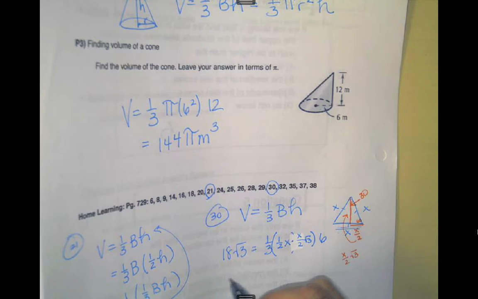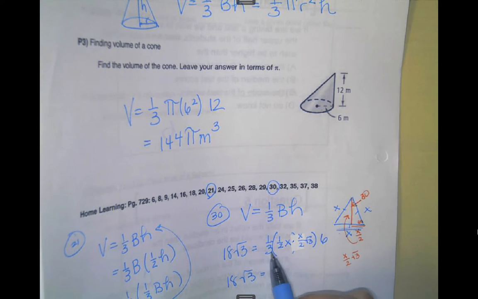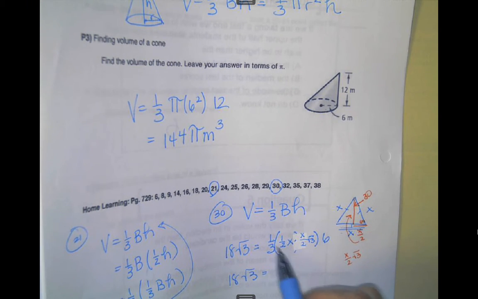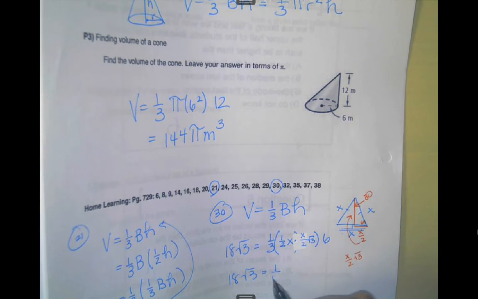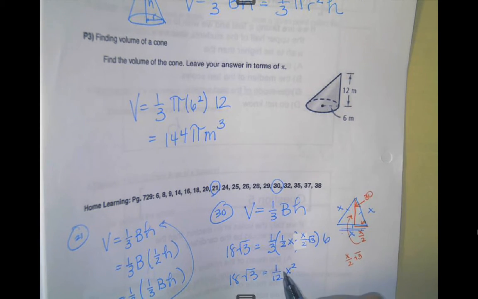So I got 18 square roots of 3 equals, all right, so we've got 1/3 times 1/2, and then we have another 1/2 right here. So we end up with 1/3 times 1/2 is 1/6, and another one ends up being 1/12. We've got an x times an x, so we have x squared, and then we have a 6 out here.